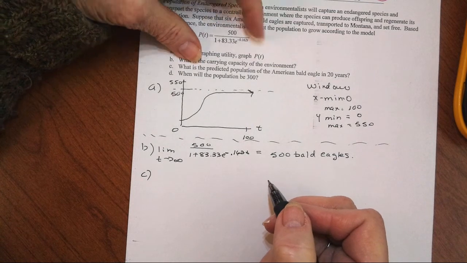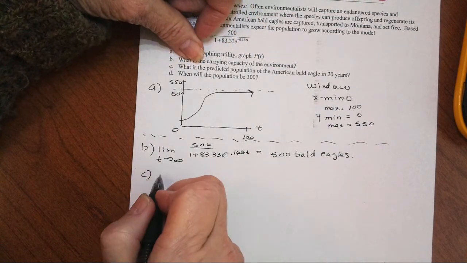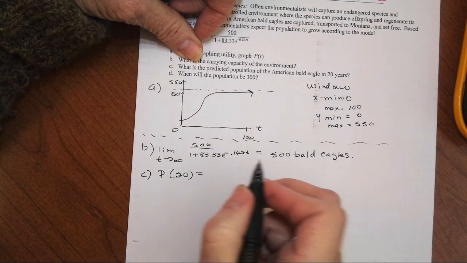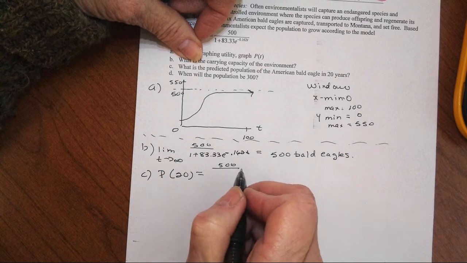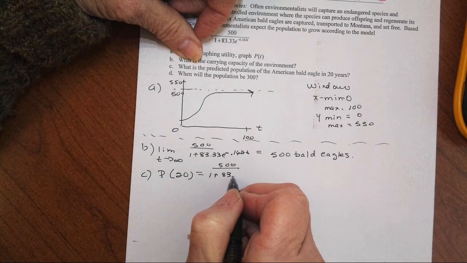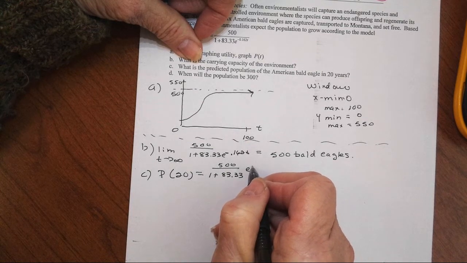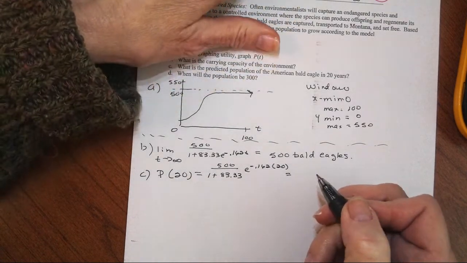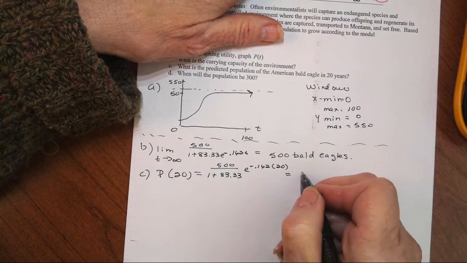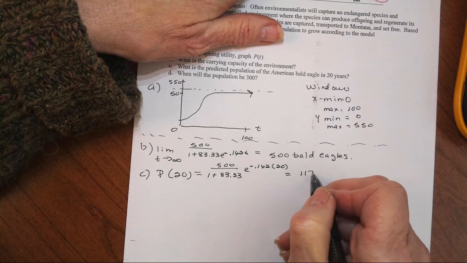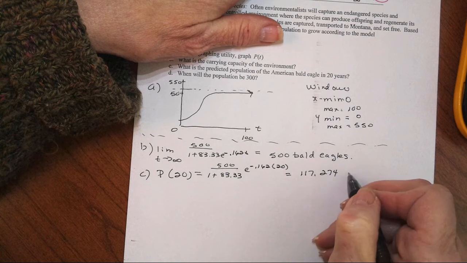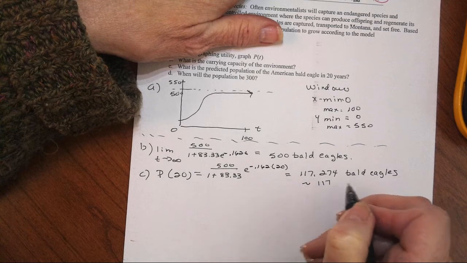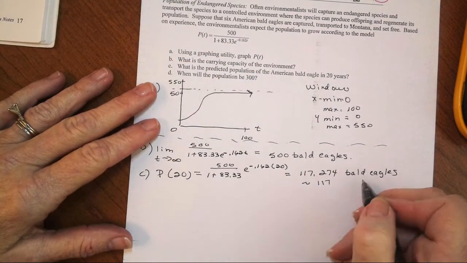Okay, part C. What's the predicted population in 20 years? So we want to find the population in 20. So this will be 500 over, just using the equation, times 20. And that's a calculator activity. So when you multiply that out, you'll get 117.274 bald eagles, which of course is approximately 117. And you do this on the calculator.